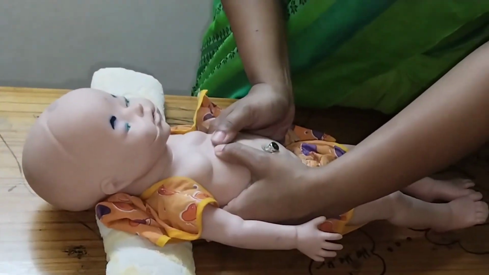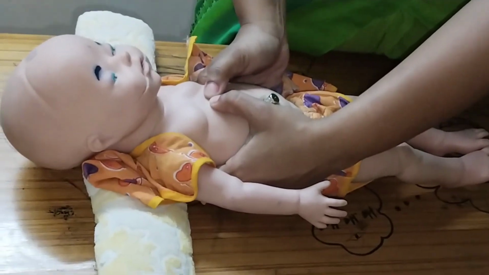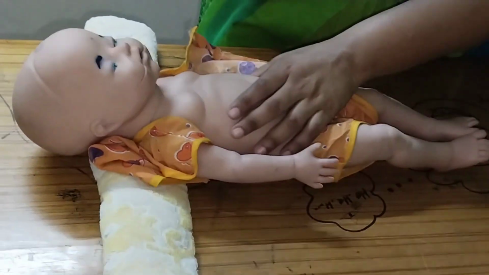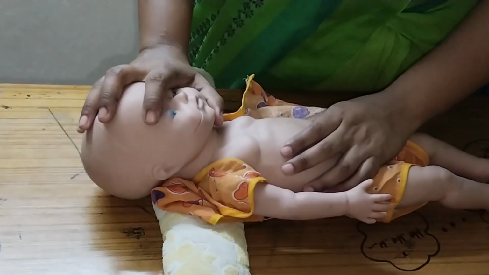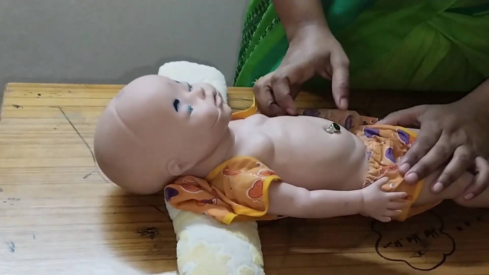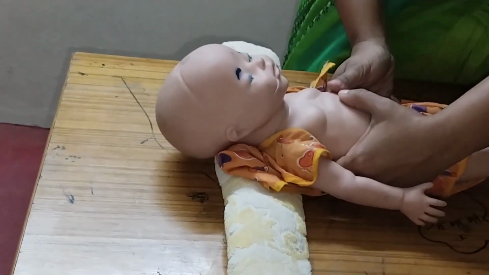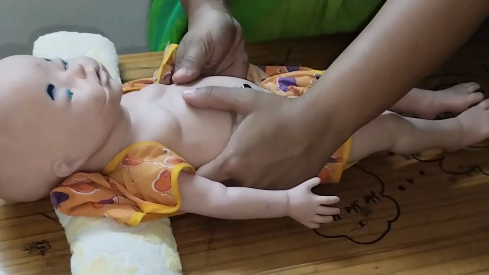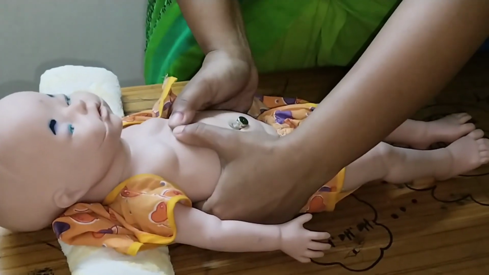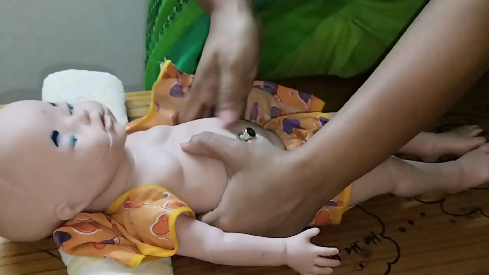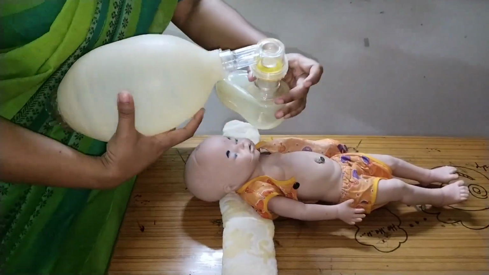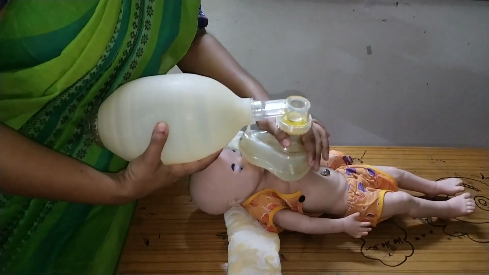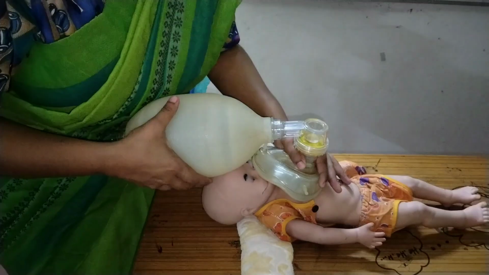We will say 1001, 1002, 1003, and then we will tell our companion to provide the bag mask ventilation. That is, after doing the 3 chest compressions, there will be 1 positive pressure ventilation on 1 airway. So 1001, 1002, 1003, and then we will stand at the head end of the baby. We will hold the Ambu bag in a C position and we will provide the ventilation.